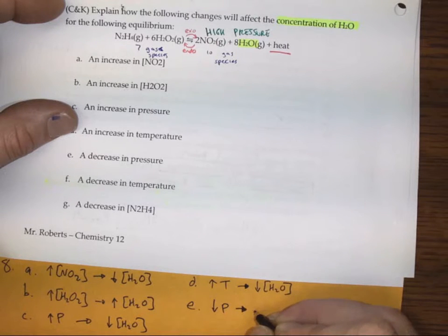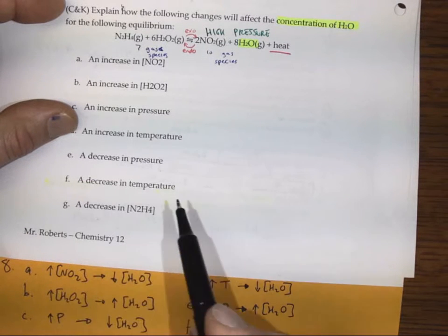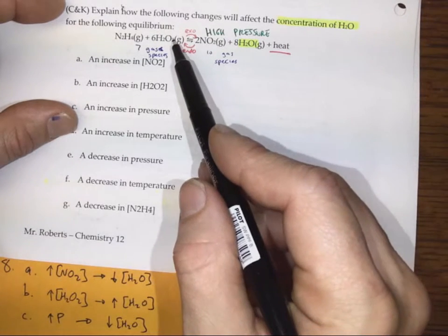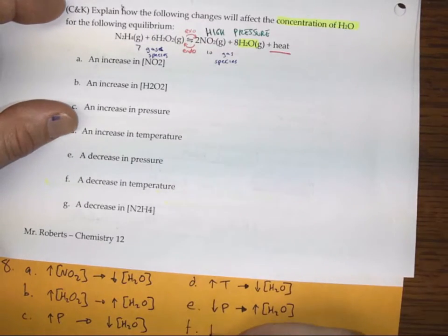So that's going to cause an increase in water molecules. If we decrease the temperature, then we're going to want to create more heat to minimize that. We're going to move in the exothermic direction. So a decrease in temperature should lead to an increase in the water.